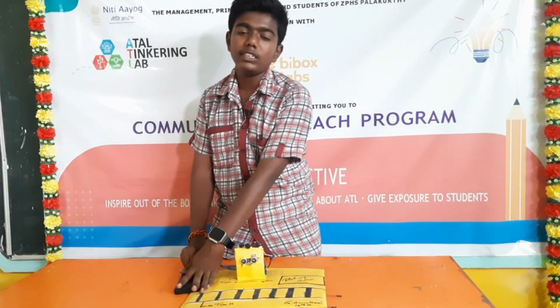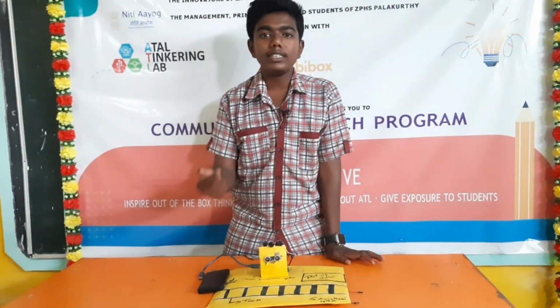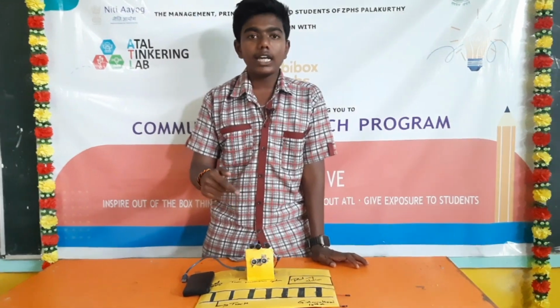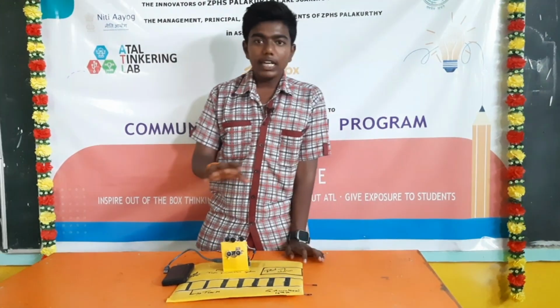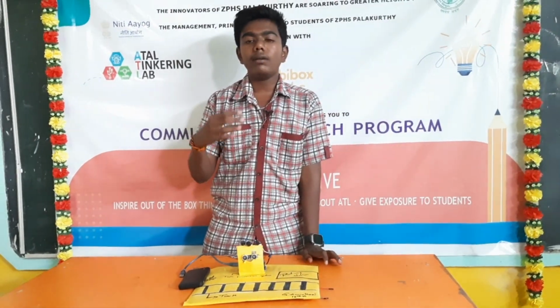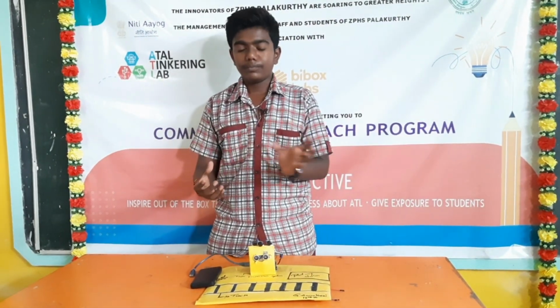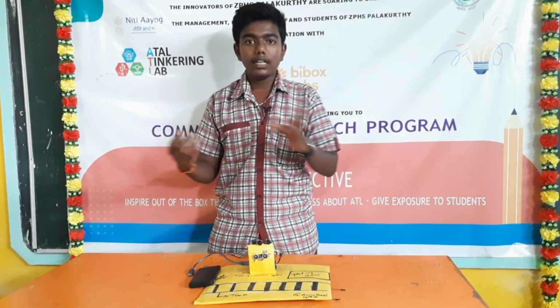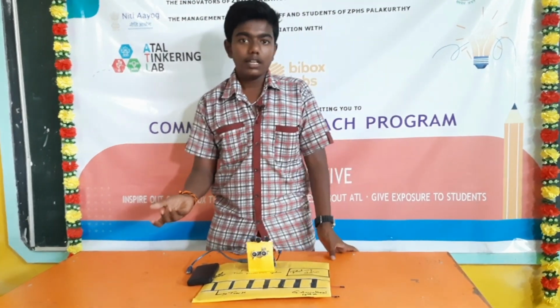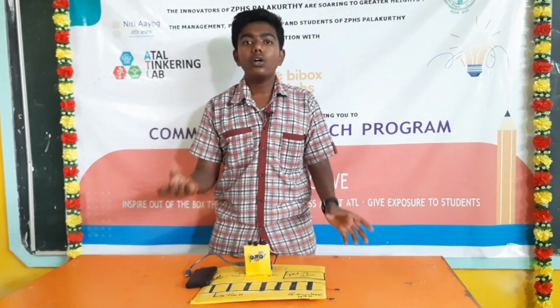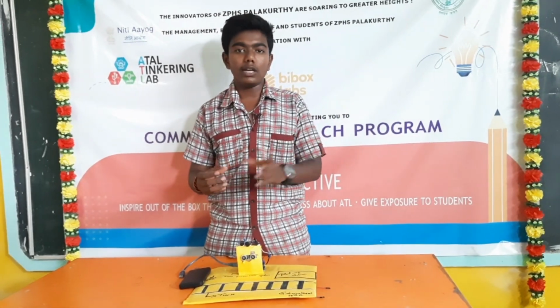Why this project? In our Indian railway tracks, some animals enter the tracks and they are dying. When a train is going on the railway tracks and some animal is entering, the train accidentally causes accidents. We will lose the animals. The animals don't know whether a train is coming or not.